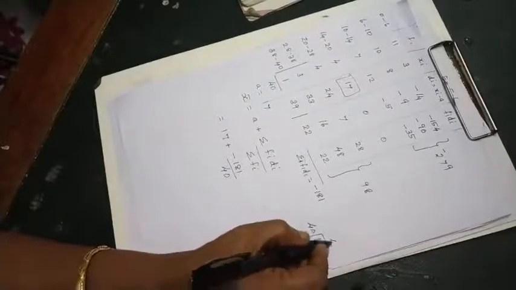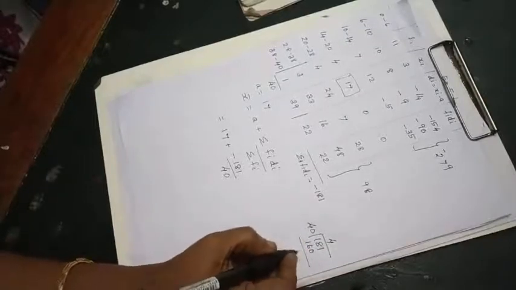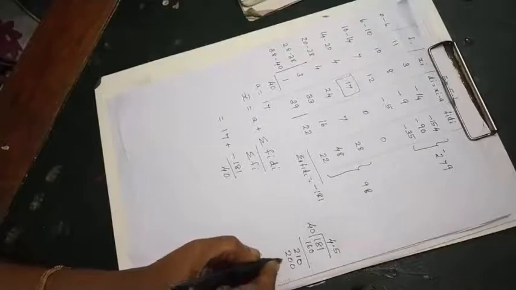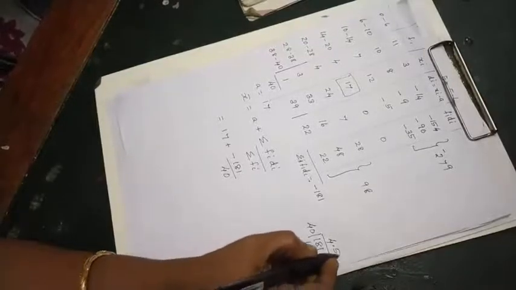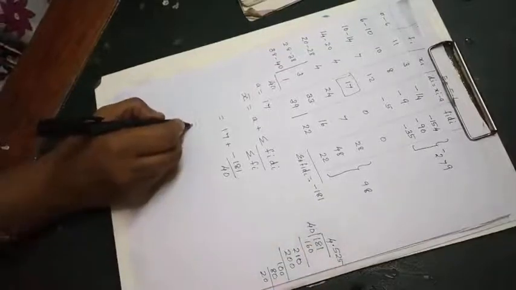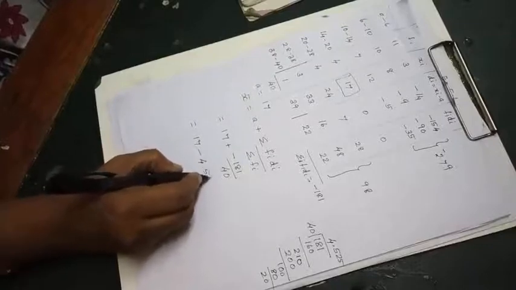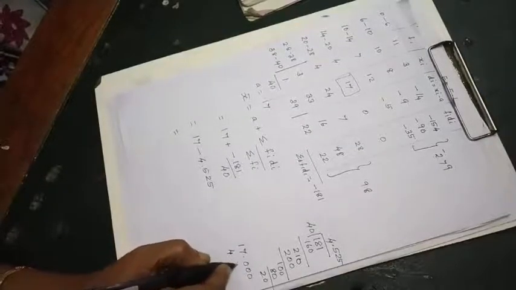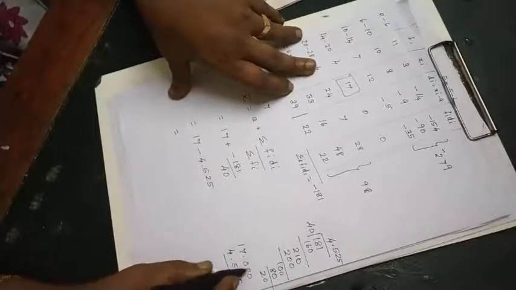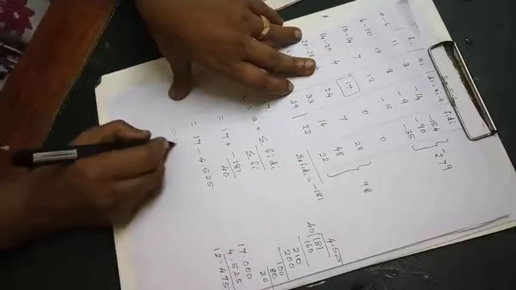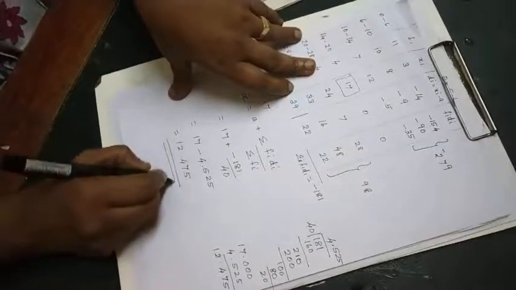181 by 40 you will get 4.525. So 17 minus 4.525 you will get 12.475. Okay.